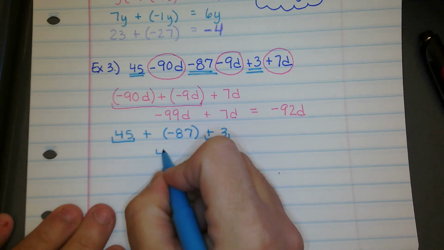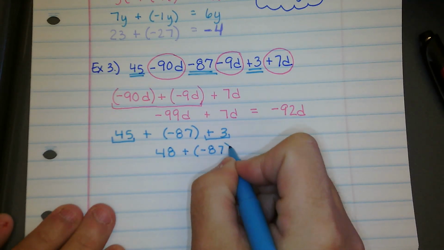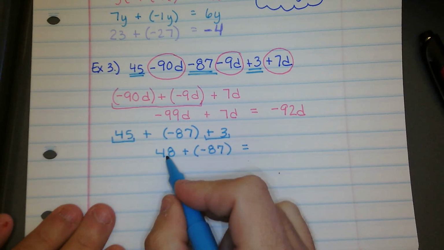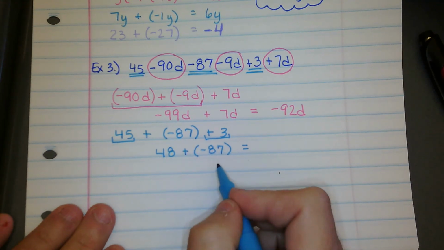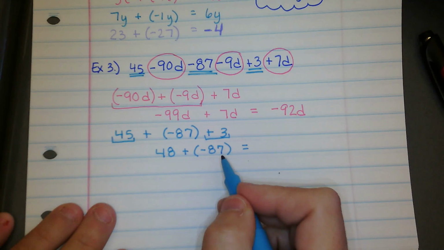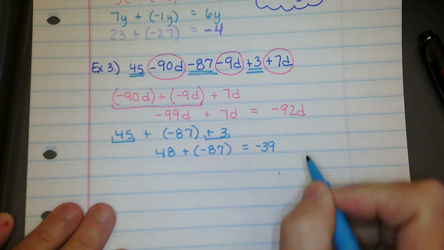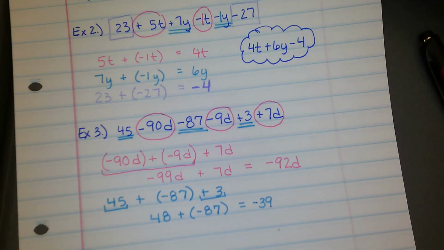So this is going to give me 48 positives, and I'm going to add negative 87 to that. Now, remember that when we have opposite signs, the negatives are going to win because there's more, but they're going to take 48 of them away. And when we take 48 away from 87, it looks like we're going to get 39 negatives.